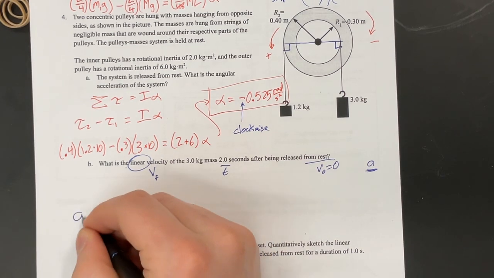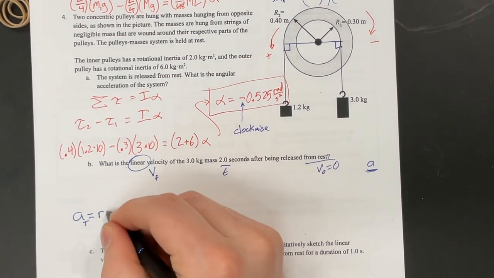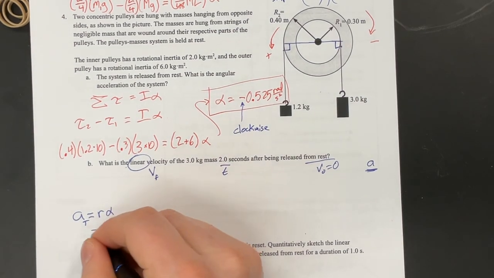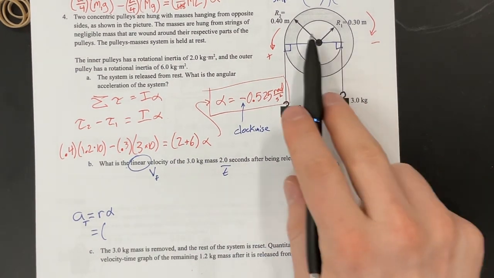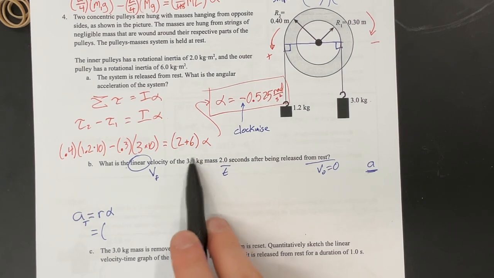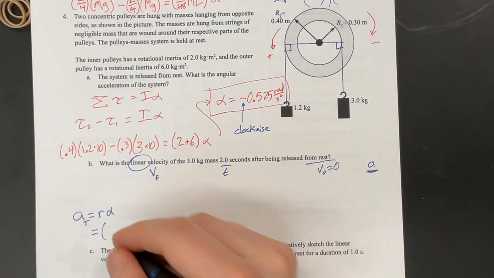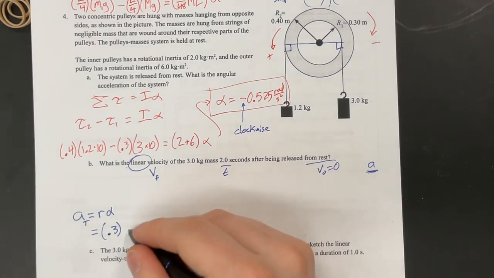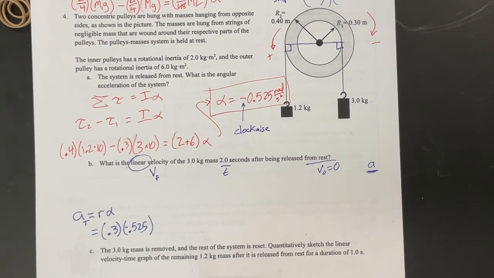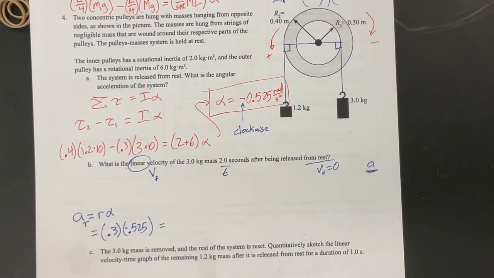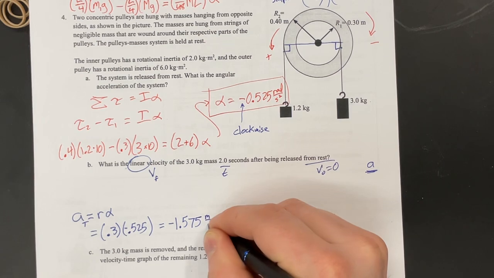Well, we have alpha, and we have an equation for tangential acceleration being equal to R alpha. We're given 2 different radii, so we just have to look at which mass we're asked about. 3 kilogram mass, well, it's attached to R1, so 0.3. Alpha, 0.525. So our tangential acceleration will be negative 1.575. We're back to normal acceleration, meters per second squared.